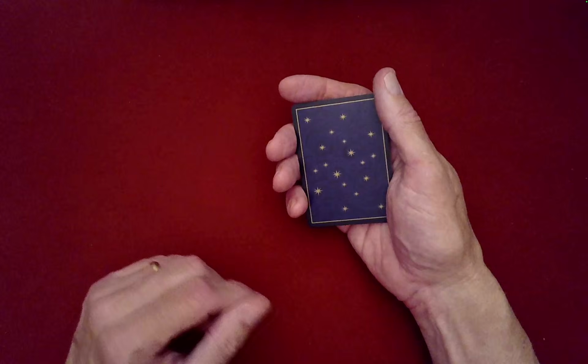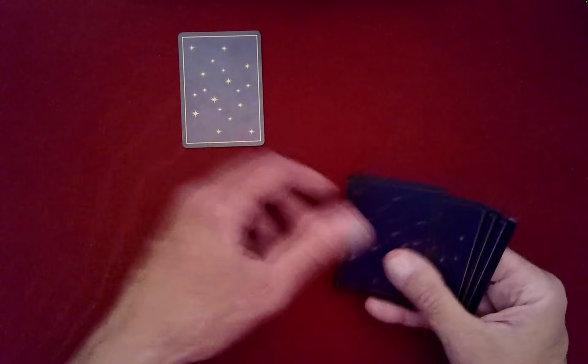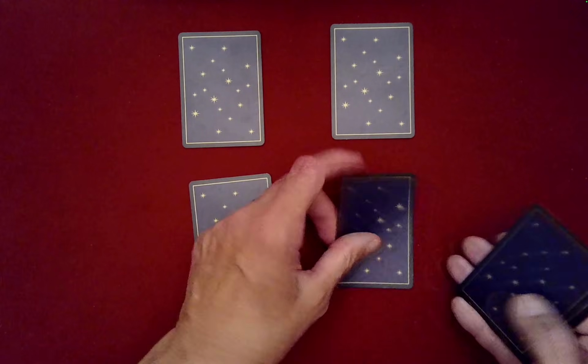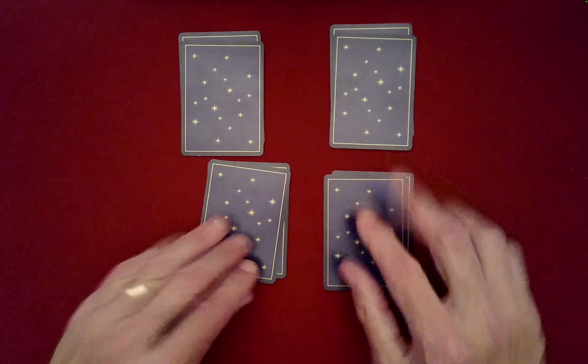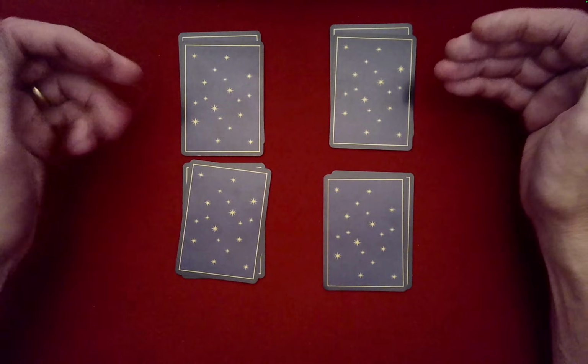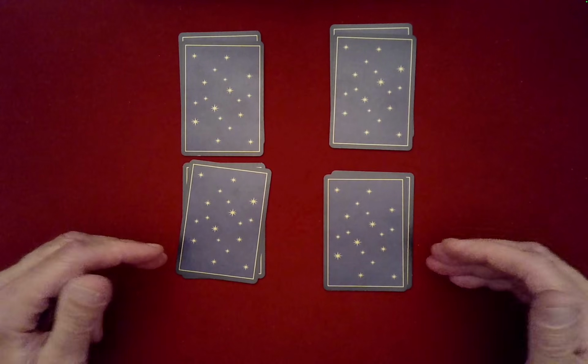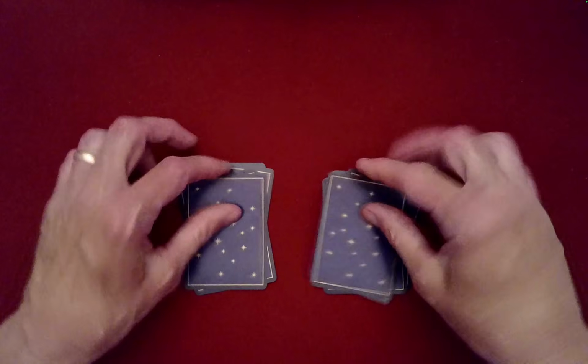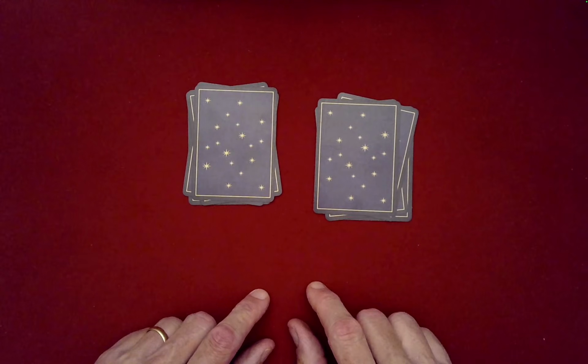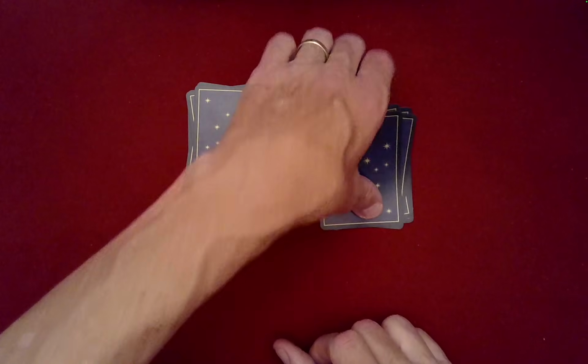Finally, spectator 4, we're going to deal out into 4 piles. Okay, so that kind of makes it easy. Spectator 4 gets 4 piles dealt. Now, we can stack the top row on the bottom or bottom on top. What would you like? Top row on the bottom. Okay, what about the stacking here? Left on right or right on left?